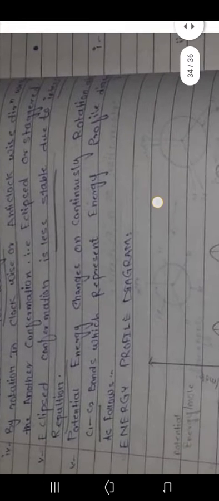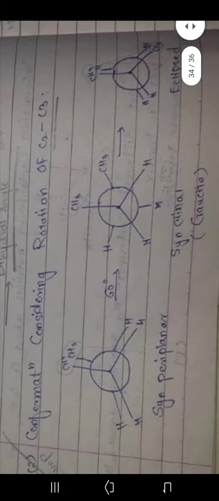The staggered form is the most stable conformation, with all atoms far away from each other. By rotating in the clockwise or anti-clockwise direction, we get another conformation, that is eclipsed or staggered. The eclipsed conformation is less stable due to repulsion. The potential energy changes on continuous rotation, which is represented in the energy profile diagram.